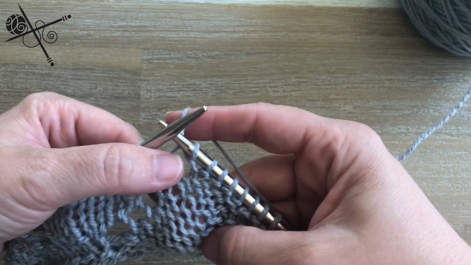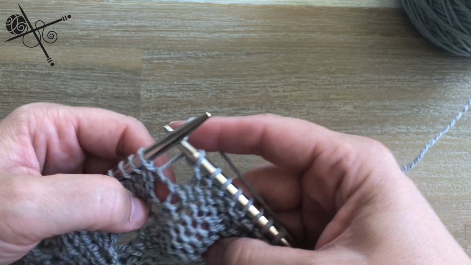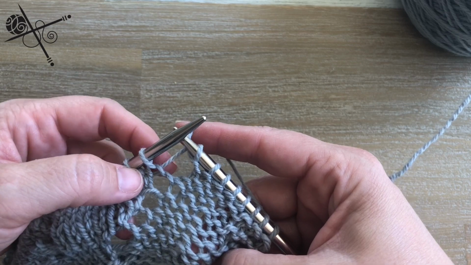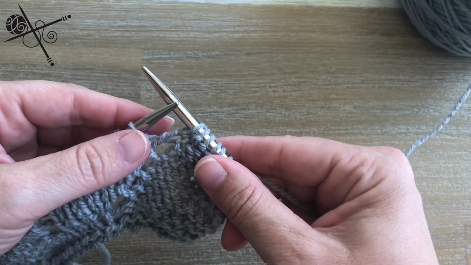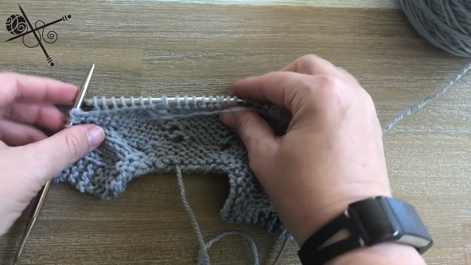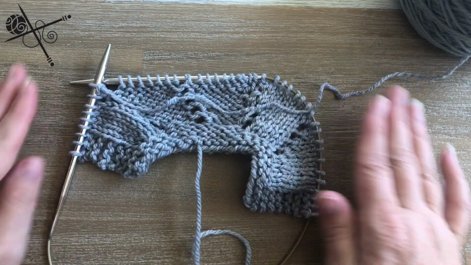And if you are one of those people that finds that the regular way of working that yarn over does not leave enough of a hole, this will give you a bigger yarn over space and might help provide more definition for your pattern. So there you have it. 4 ways to create beautiful yarn overs.